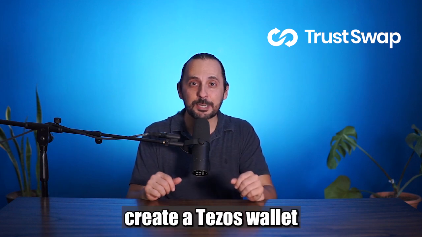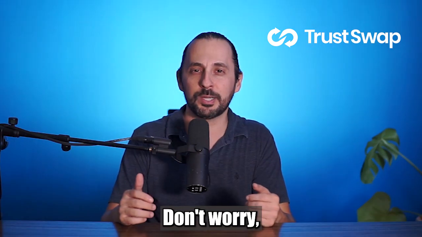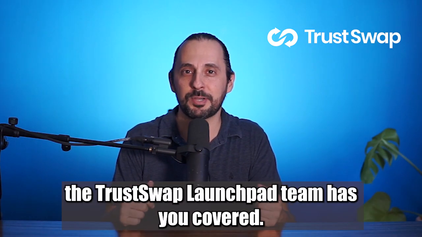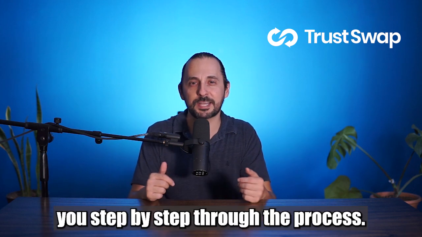Hey everybody, need to create a Tezos wallet for your upcoming project in the Tezos ecosystem? Don't worry, the TrustSwap Launchpad team has you covered. Let's create a Tezos wallet using MetaMask. I'll walk you step by step through the process.